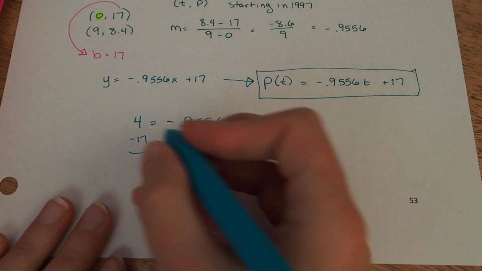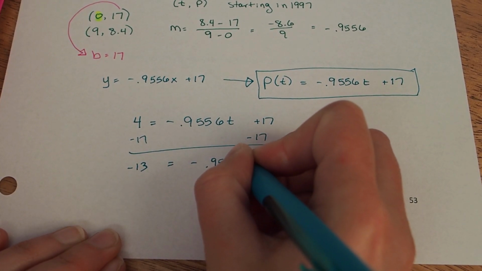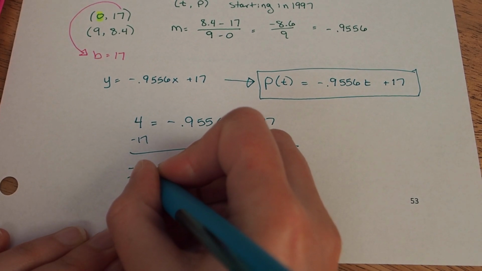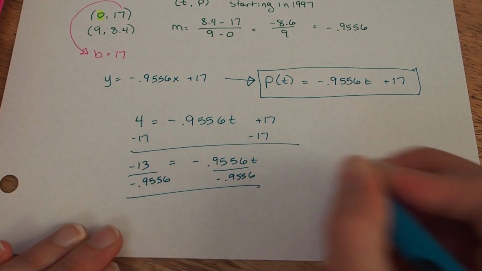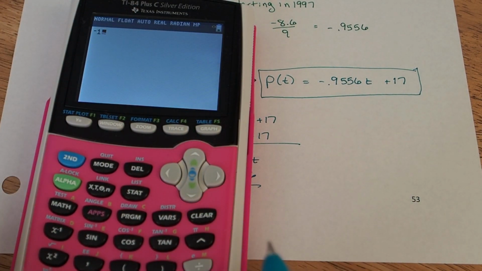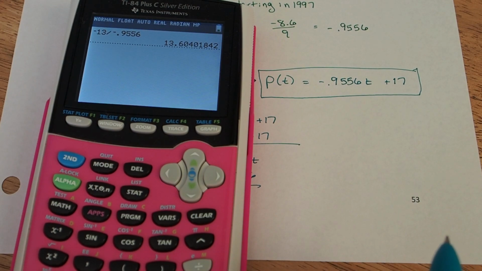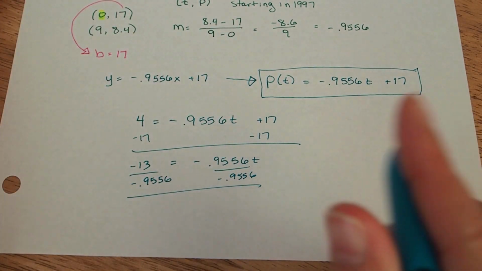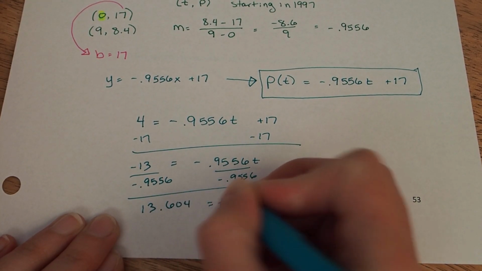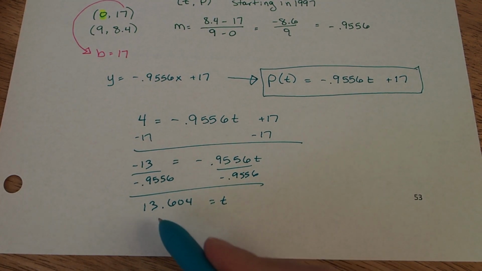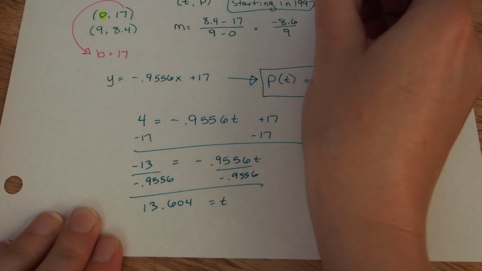4 minus 17 will give us negative 13, equals negative 0.9556t. I need to divide both sides by negative 0.9556. On the calculator, negative 13 divided by negative 0.9556 gives us 13.604, equals t. So that 13 is referenced from my starting year, which was 1997.